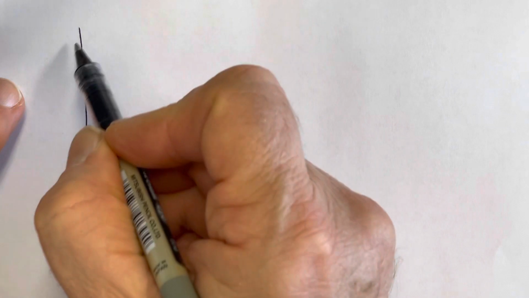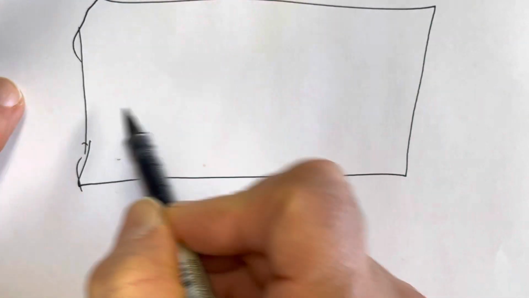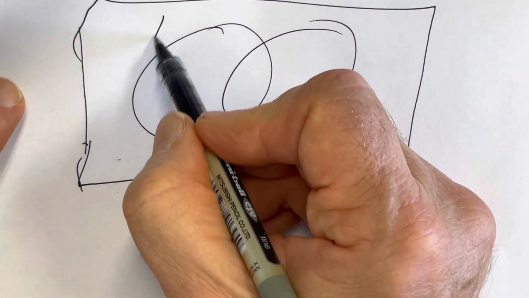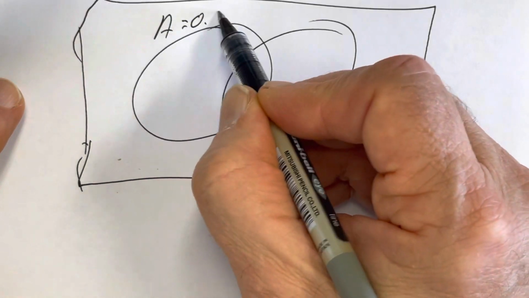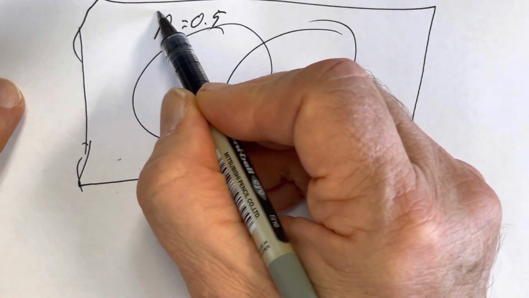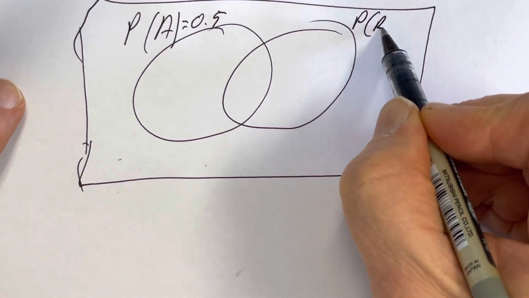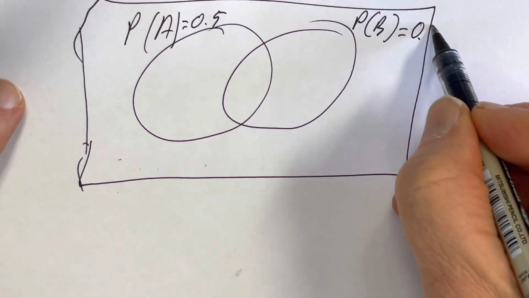Well, if we use our Venn diagram, this is what it looks like. So A is 0.5, probability of A, and the probability of B equals 0.7.